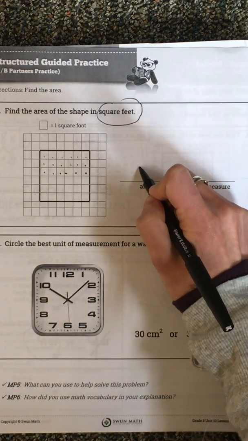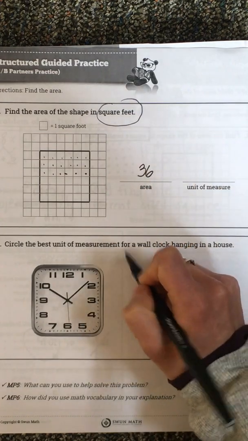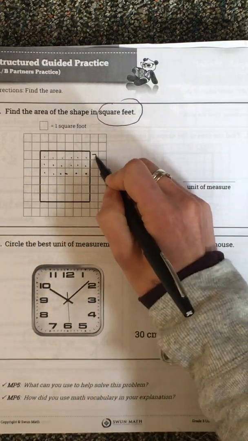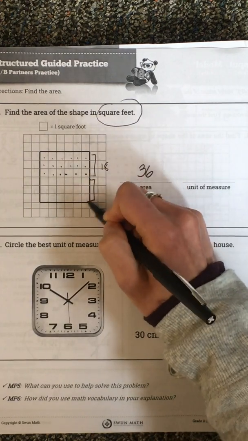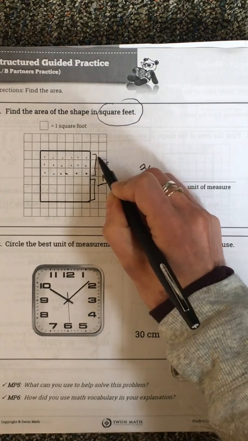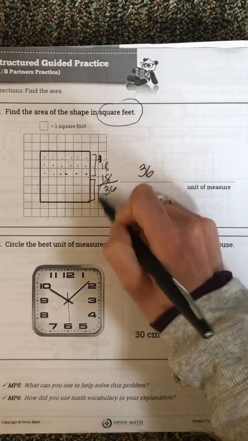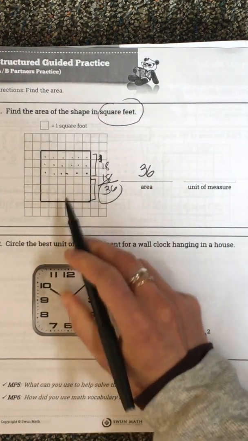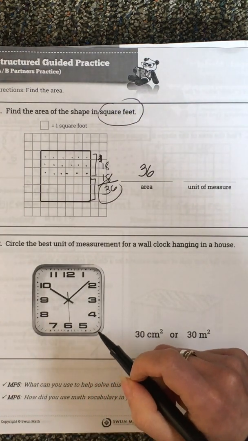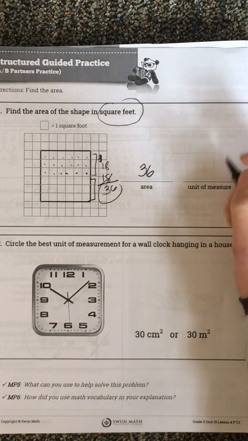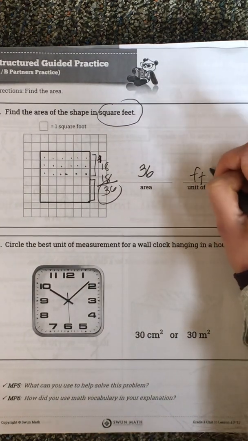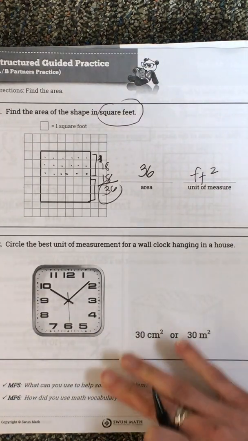So if you got 36 squares, then you were correct. We knew that half of them were 18, and we had another half left. So if we did 18 plus 18, we get 36. If I counted all the squares, I'd get 36. And what are we using to measure? We are using square feet. So I would write feet squared, okay?